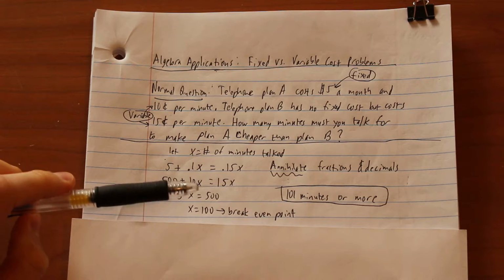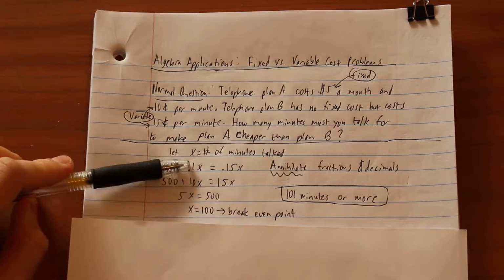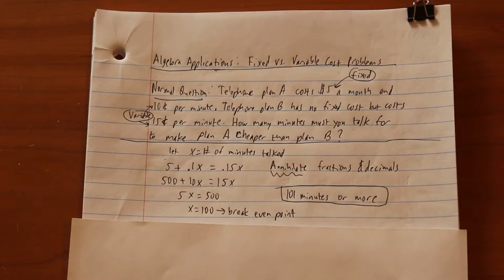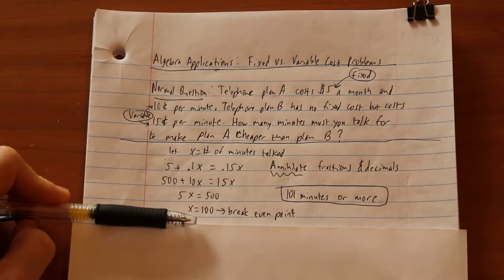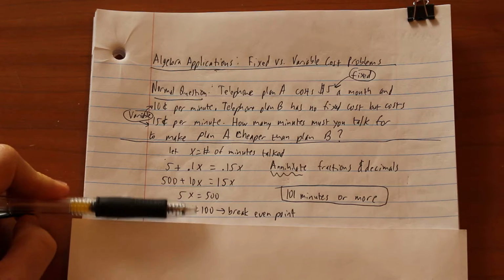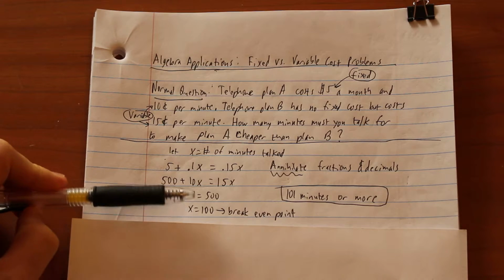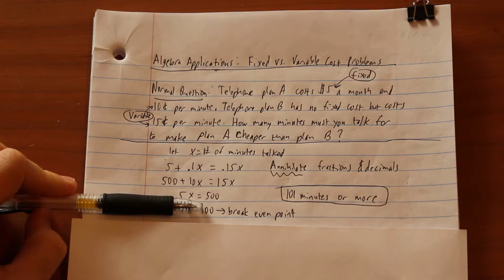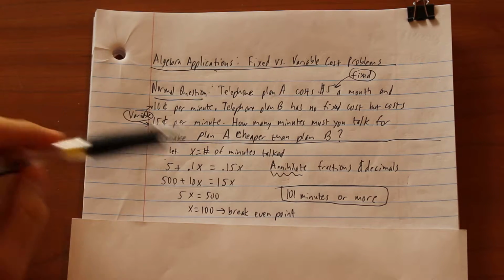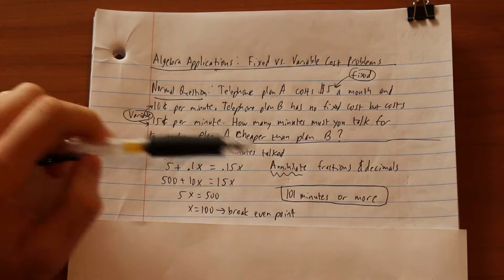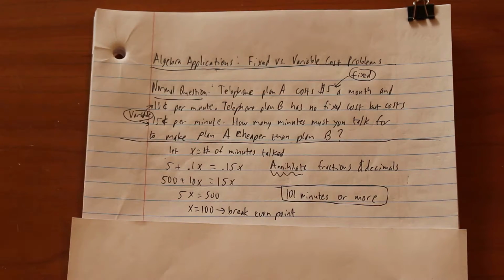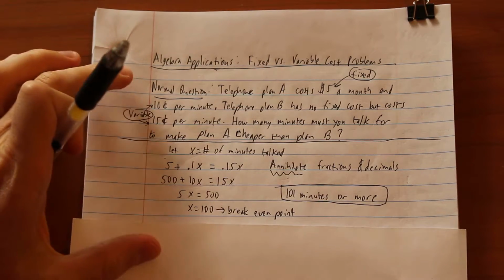That means if you talk for 100 minutes, plan A and plan B will cost the same. But since the question wants to know at what point A would be a better deal, then you want to go just above 100 and the first whole number would be 101. So that's why this would be 101 minutes or more. All right, so that's your sort of standard question.